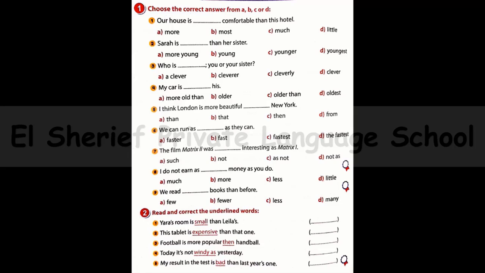Number 5, I think London is more beautiful than New York. Number 6, we can run as fast as they can. Number 7, the film Matrix 2 was not as interesting as Matrix 1. Now number 8, I don't earn as much money as you do. Number 9, we read fewer books than before.